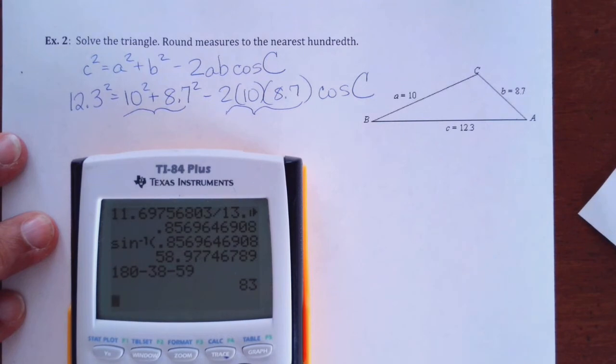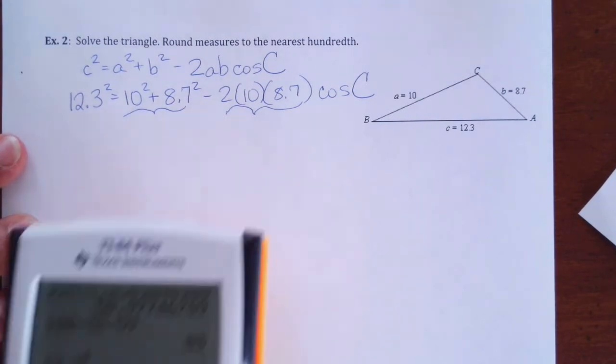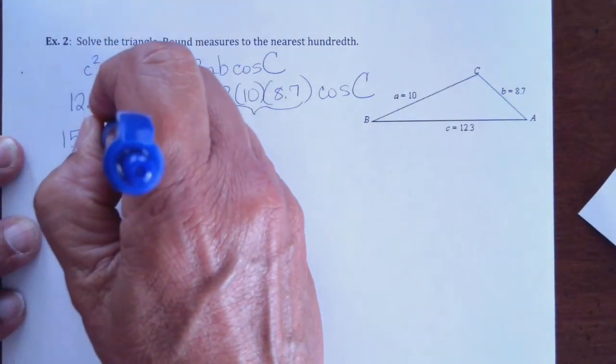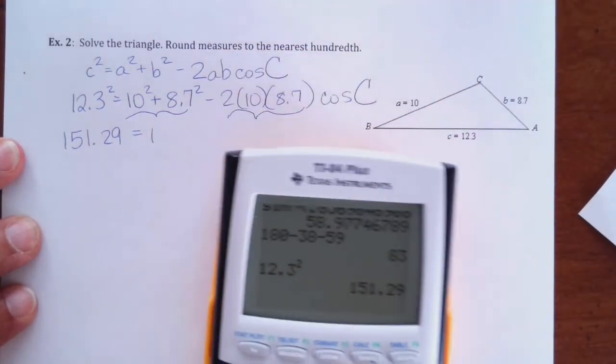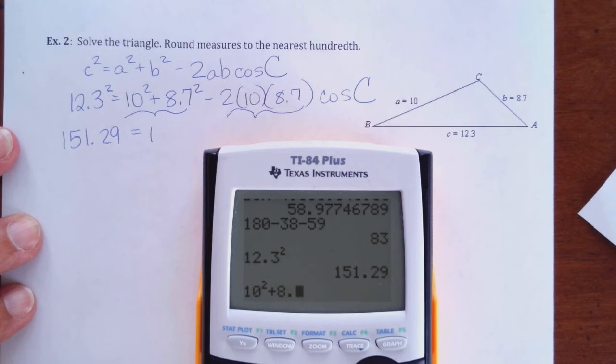So we've got 12.3 squared. Let's go ahead and simplify that. So 12.3 squared is 151.29. 10 squared is 100. Well, let me go ahead and do all of that. So 10 squared plus 8.7 squared. I'm going to add those together.